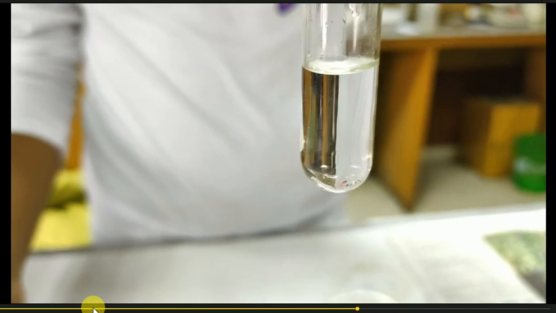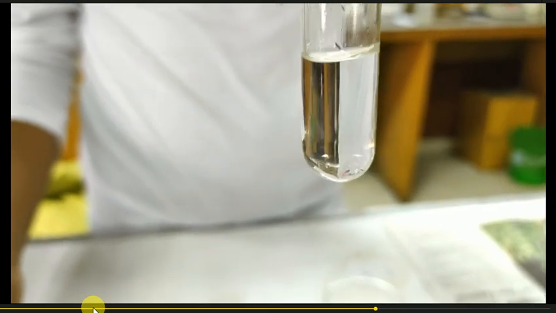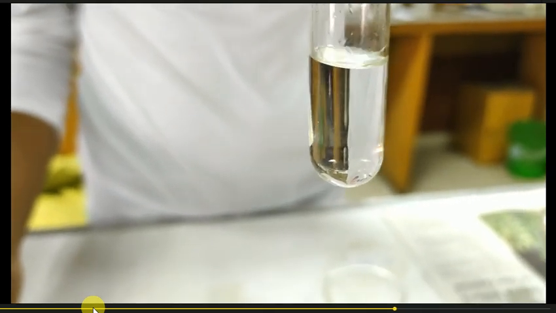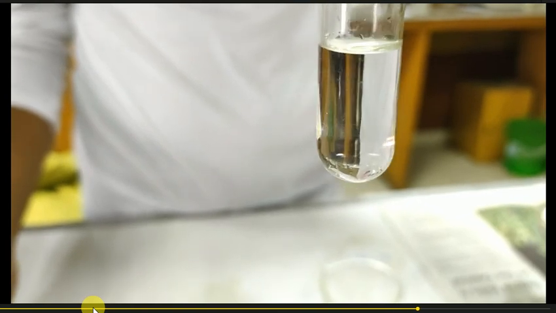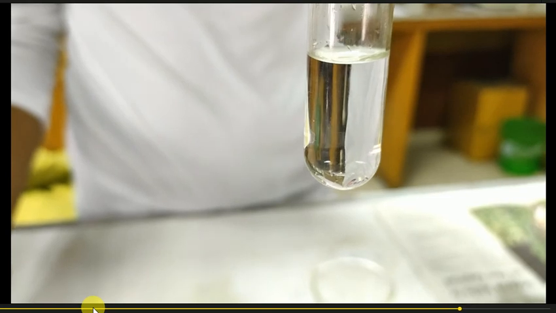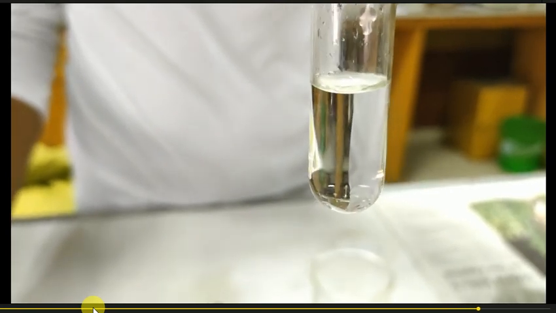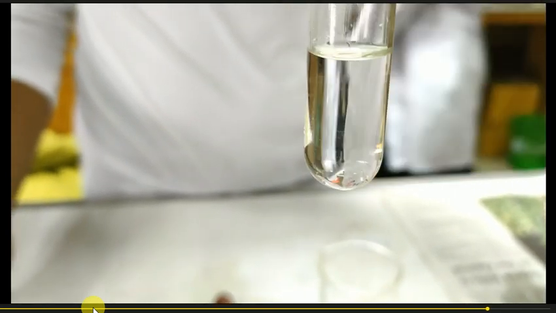Remember that the precipitate didn't dissolve in case of aluminum when ammonium hydroxide was added, but in case of zinc ion, the precipitate which appears due to the presence of zinc ion with ammonium hydroxide dissolves when excess ammonia is added.